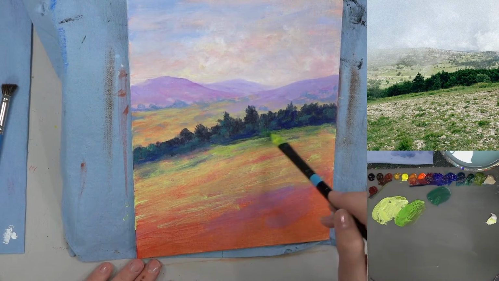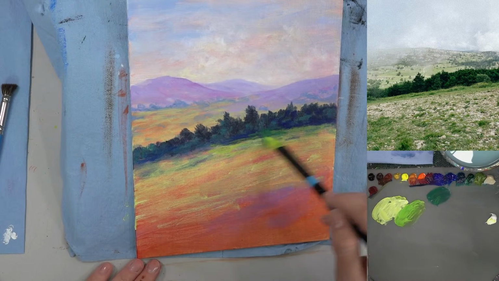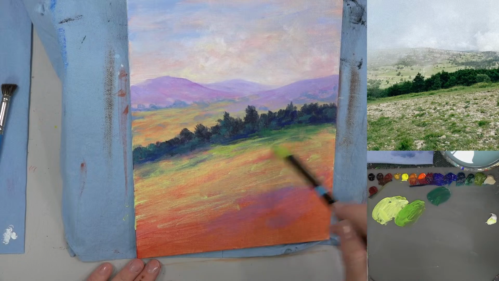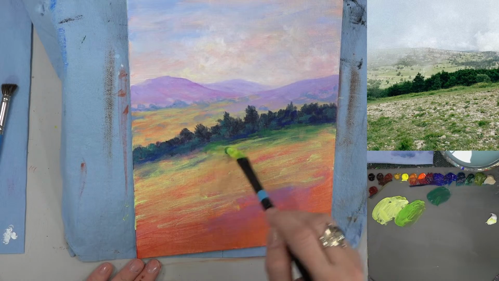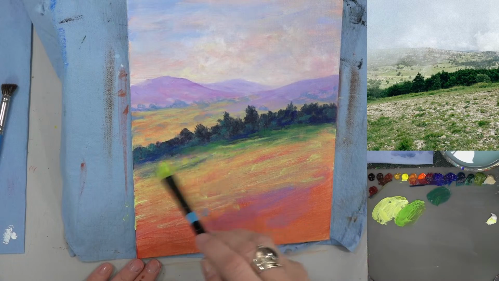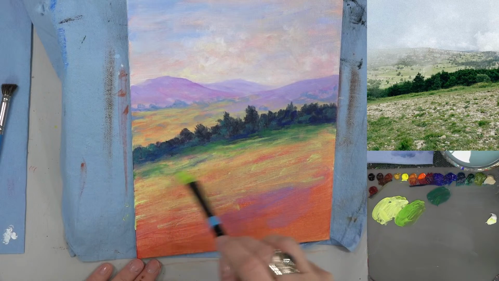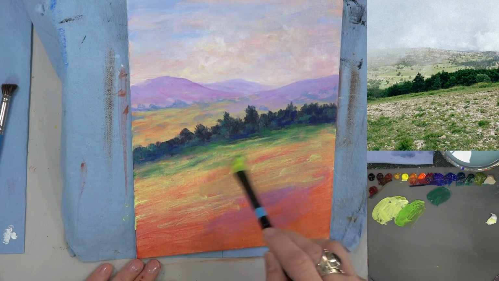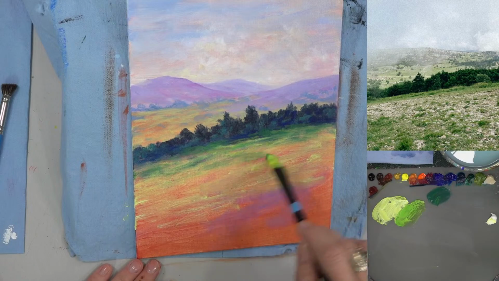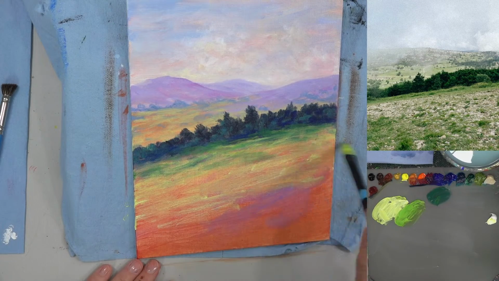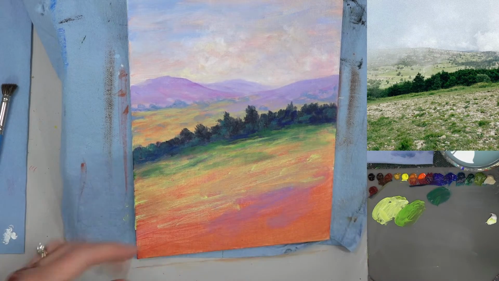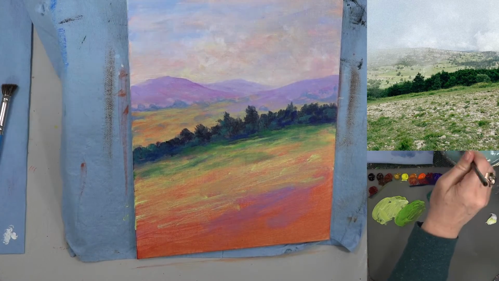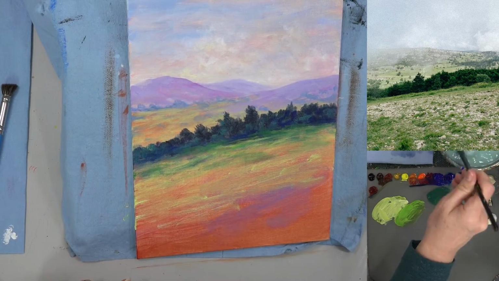I'm going to make a mid-tone transition here and smush out a little bit of mid-tone green where those two meet. Anywhere where you've got two colors meeting and they look unfinished or don't meld very well, mix the two together, make a third color that's your mid-tone, and put it in there where they're meeting up and you're good.